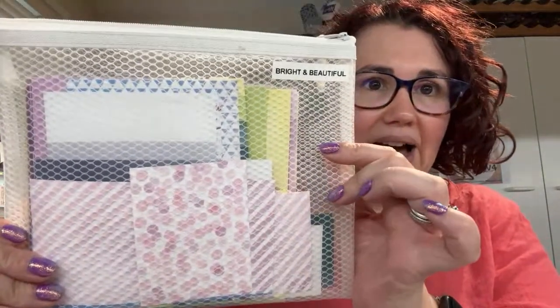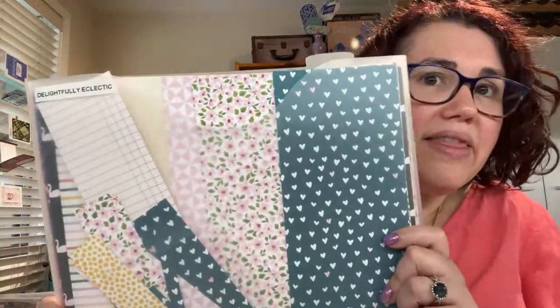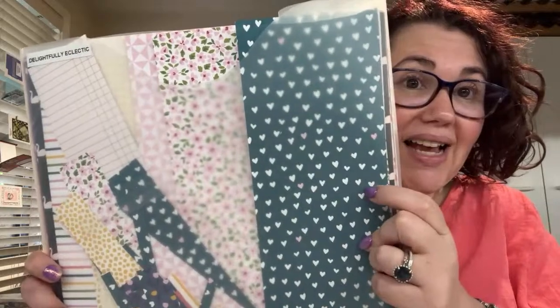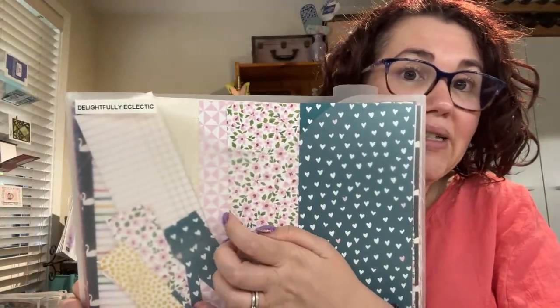And then I took out the Bright and Beautiful Designer Series paper, which has some really cute rainbow and pink and purple papers. And I also took out the Delightfully Eclectic paper. So this has love heart paper. It also has the flowers and the geometric design.